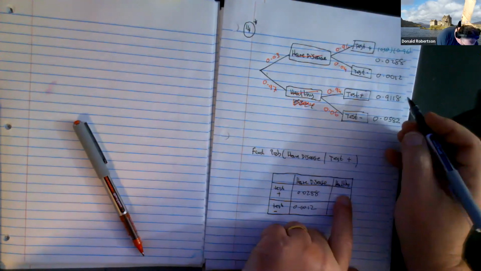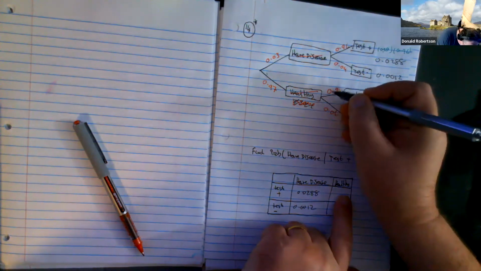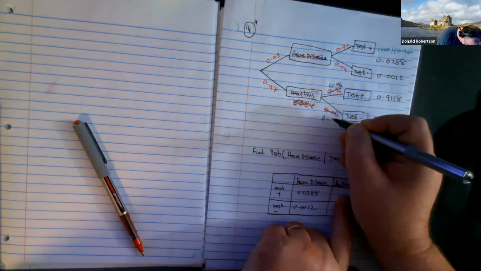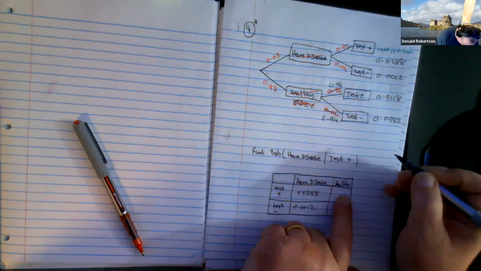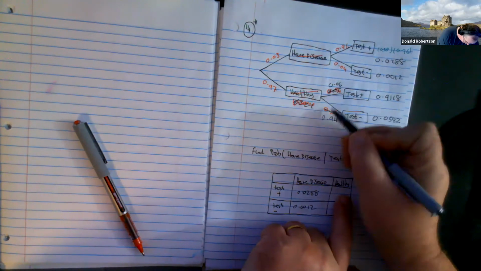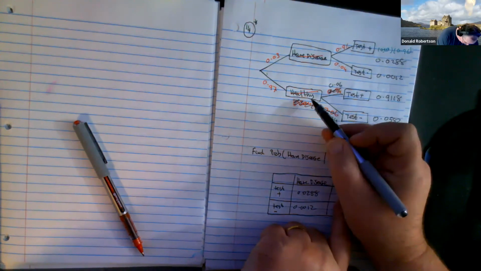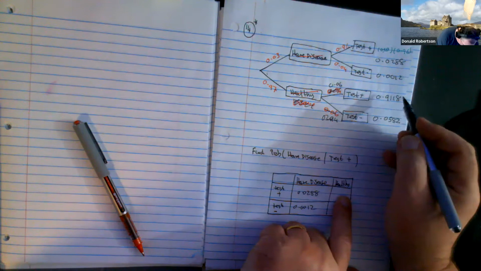Healthy, that's the one I made a mistake on. That's 0.06 and that's 0.94. There we go. So I did actually make a mistake here. That then is that you're healthy and you test positive.